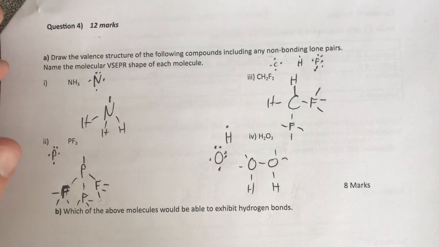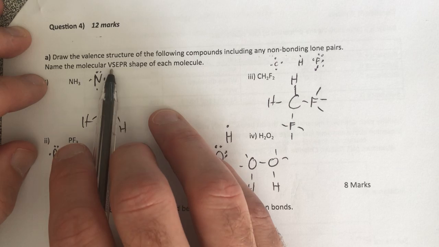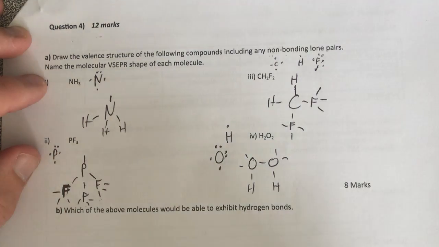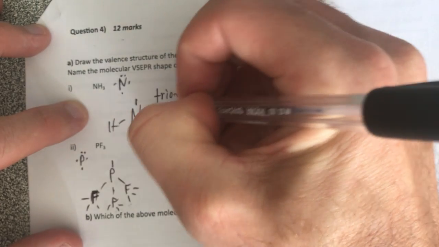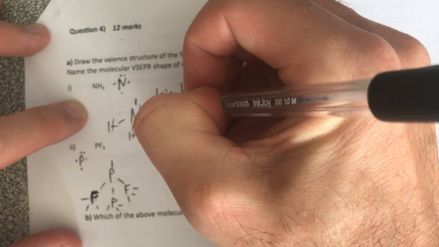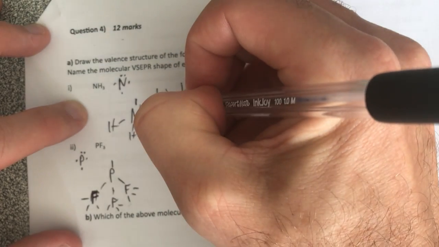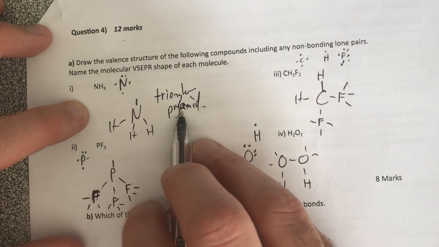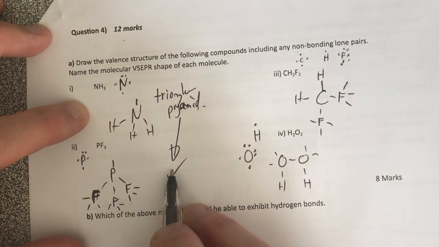Now that's not the end of the question. It says what is the VSEPR shape, the valence shell electron pair repulsion shape, for each molecule. This guy here is a triangular pyramid, if I can write pyramid properly. Okay, he's a triangular pyramid. Likewise, this guy is as well, same thing, triangular pyramid here.